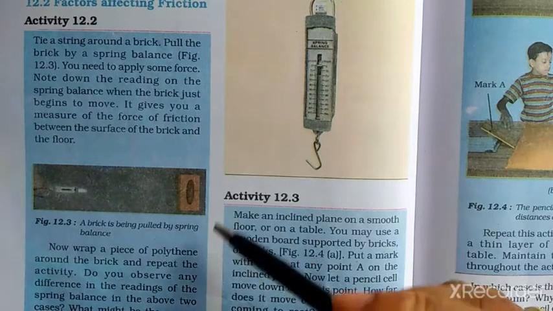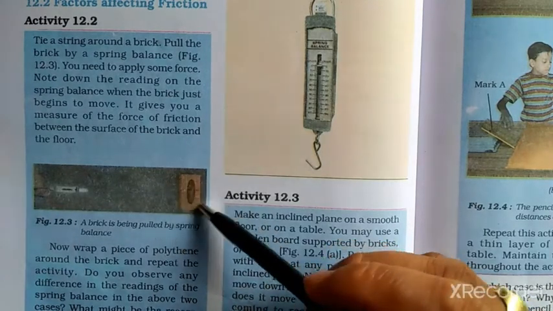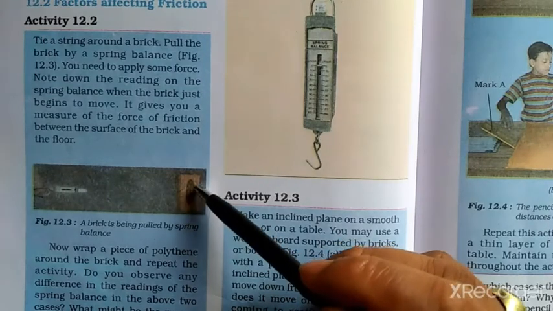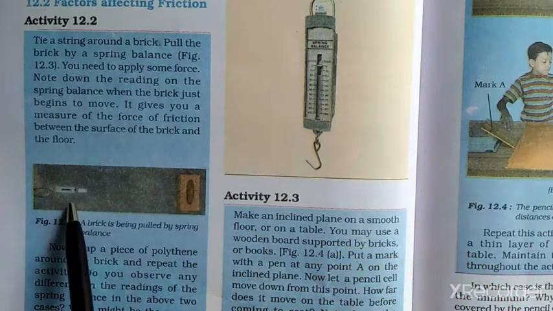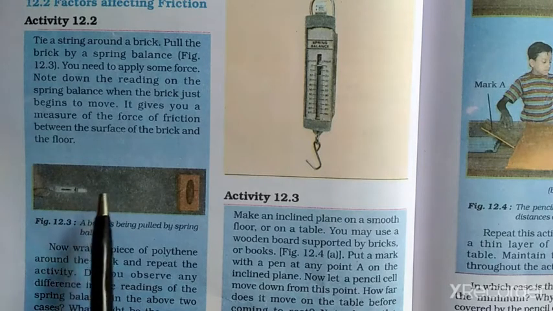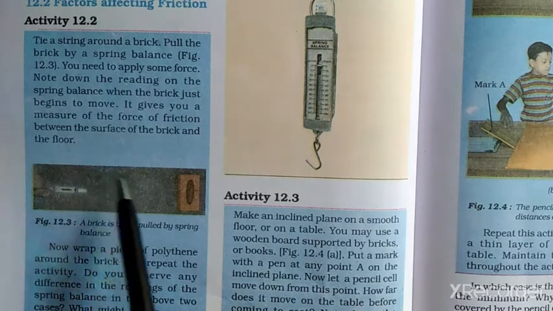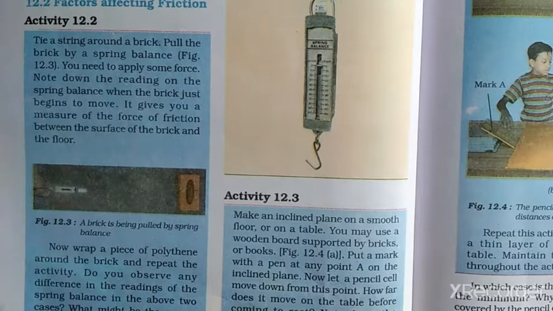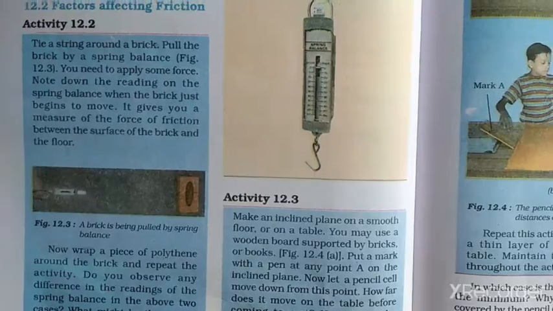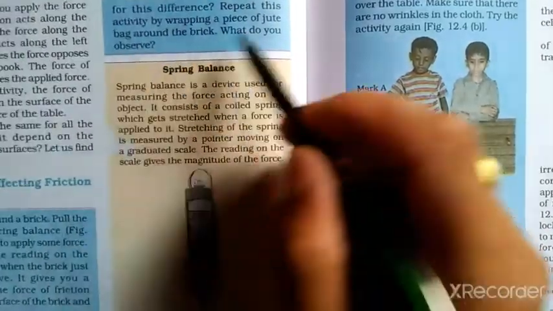And again, when we wrap a polythene around this brick and do the same activity, then there will be somewhat less friction. It will be learned from the reading of the spring balance. So what might be the reason here for this difference?